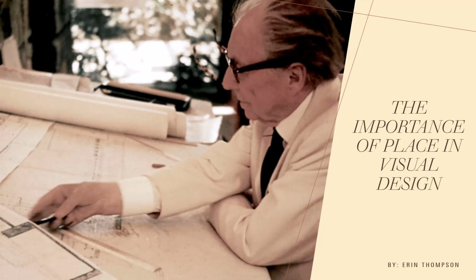Hello, my name is Erin Thompson, and for this assignment, The Importance of Place in Visual Design, I will be discussing the designer Frank Lloyd Wright and all of his amazing works of architecture, and how the importance of place in visual design impacted him and his works as well.